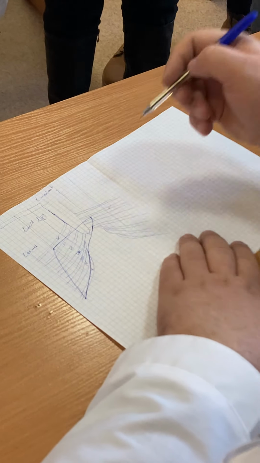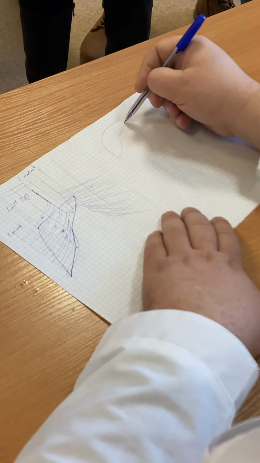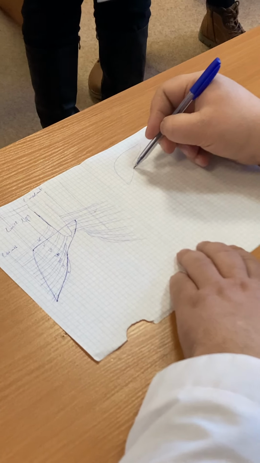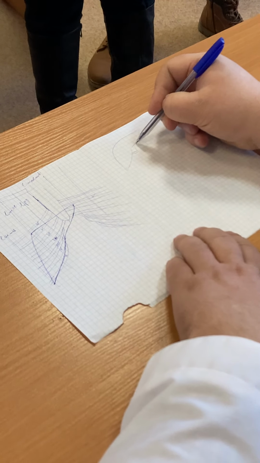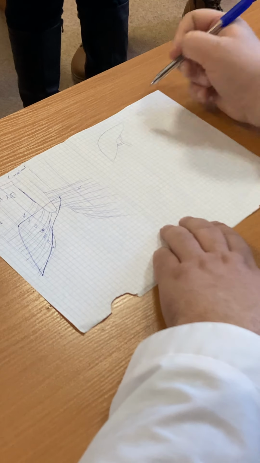Next diagram, that is the pathway of bile. This diagram you need to draw. That is the liver. We have right and left hepatic ducts. They join together and form the common hepatic duct.